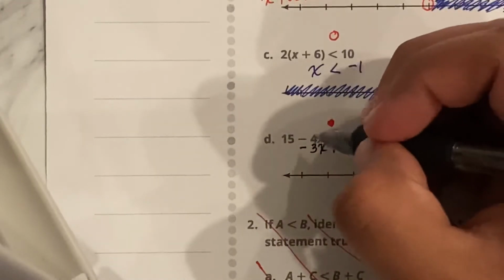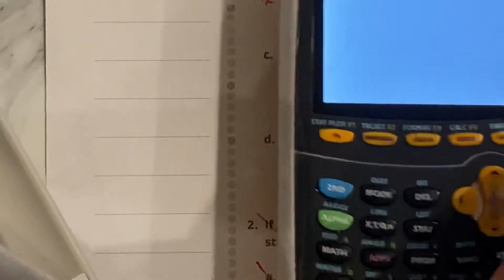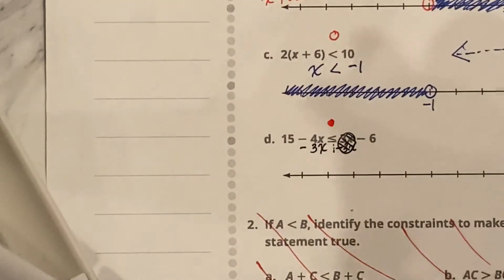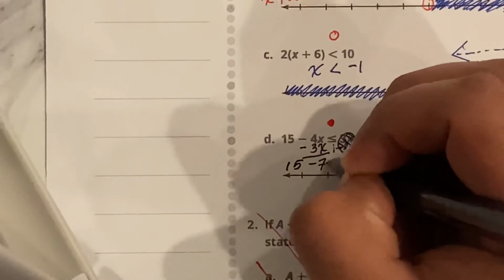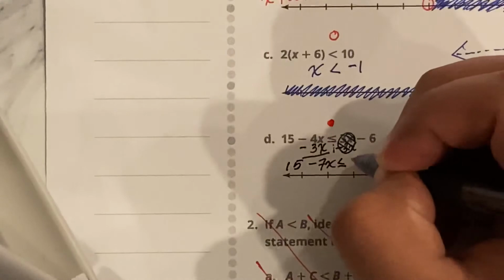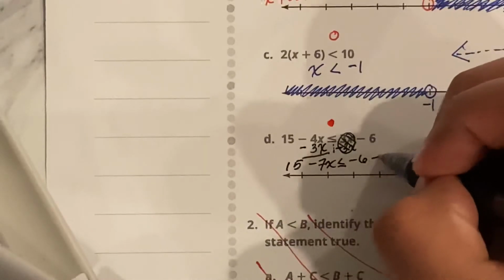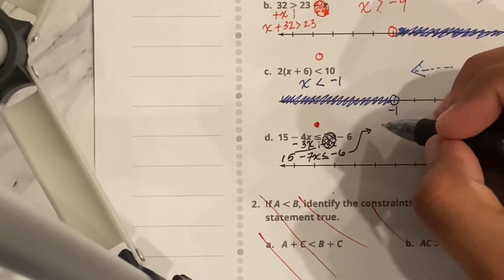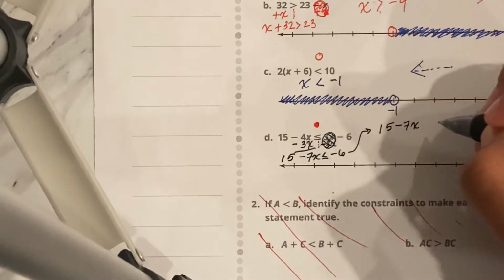I'll just use math solver to finish the problem. Negative 4 minus 3. Let's bring that out. Negative 4 minus 3. Negative 7. So I have 15 minus 7x is less than or equal to negative 6. We do have a negative x. That tells me I have to flip that. Write it right here. 15 minus 7x, symbol flips, greater than or equal to negative 6.